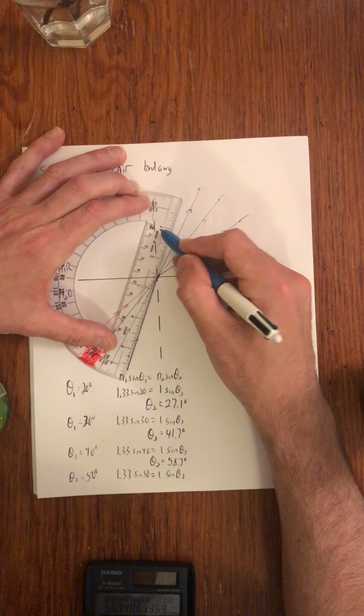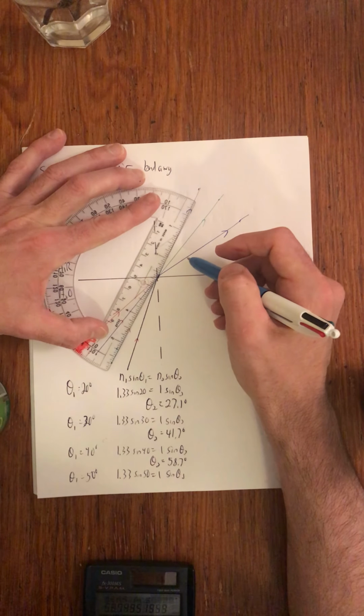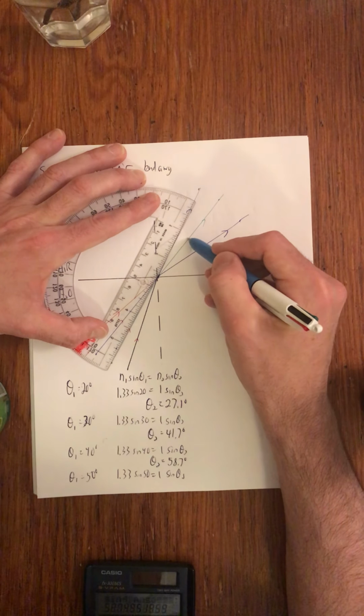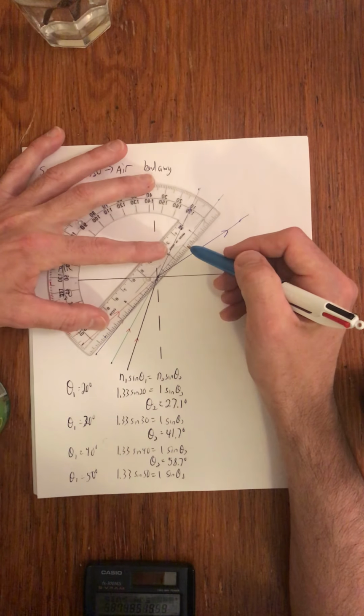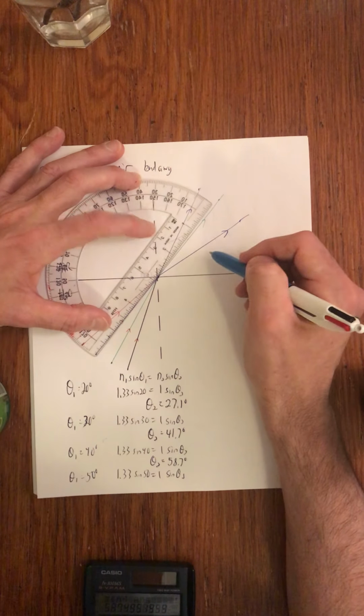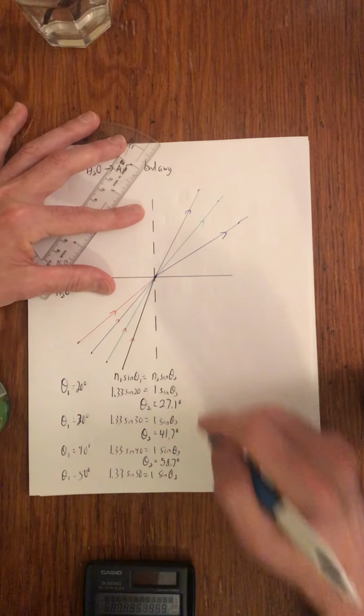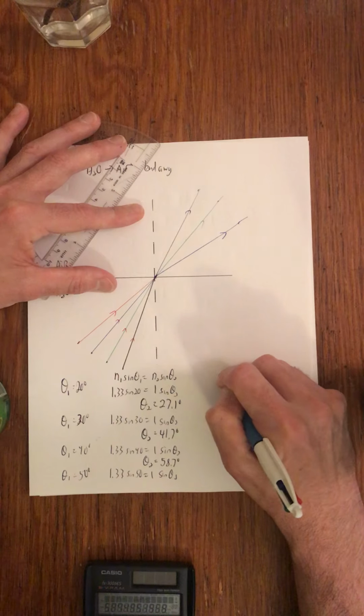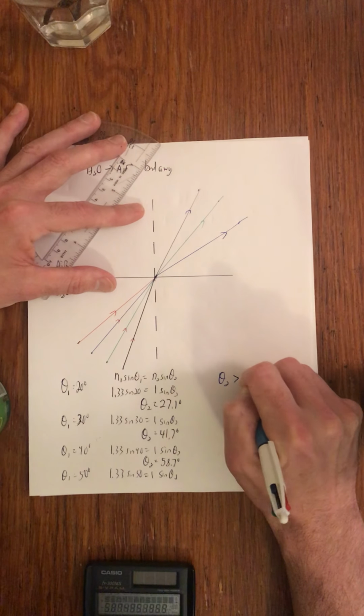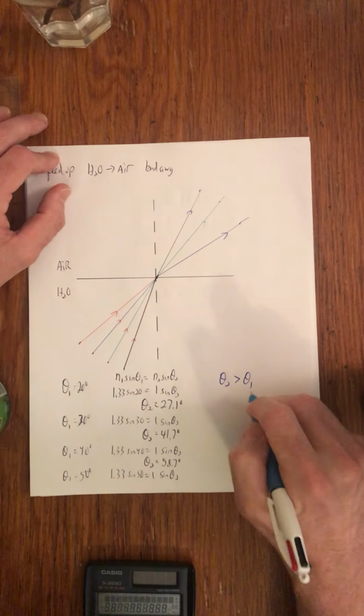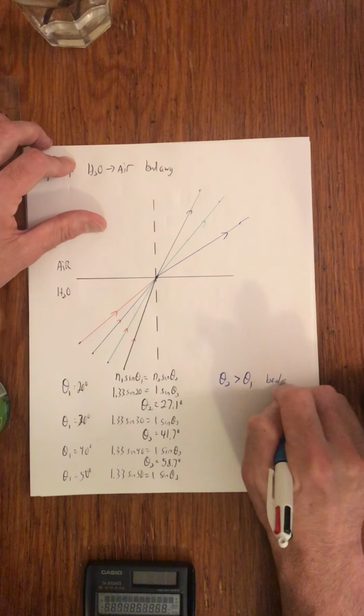and this is larger than 20, right? It's bending away from the normal. Here's the green one, bending away, larger, and then here's the blue one, bending away, larger. Oh, good, well, that happens. So in each of these cases, theta 2 is greater than theta 1 when you speed up, which is nice, it bends away.